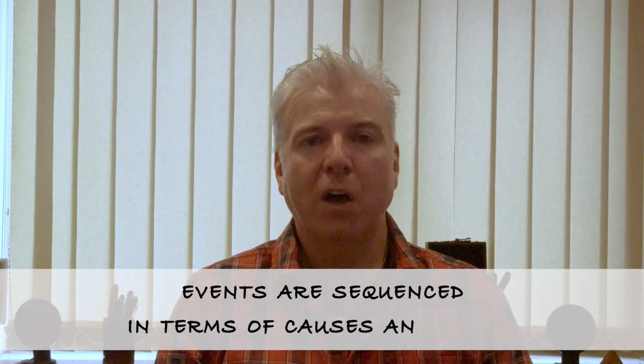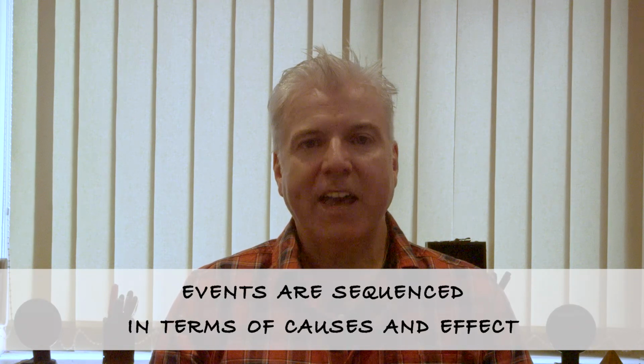In the chronological narrative, events are sequenced in terms of causes and effects. This means that your protagonist begins their journey, they wish to fulfill a wish or desire and encounter obstacles. They react to these obstacles and so forth until the conclusion of the story. The chronological narrative we can divide into 3 stages: the beginning, the middle, and the end.